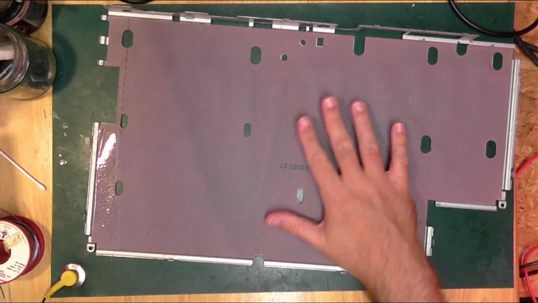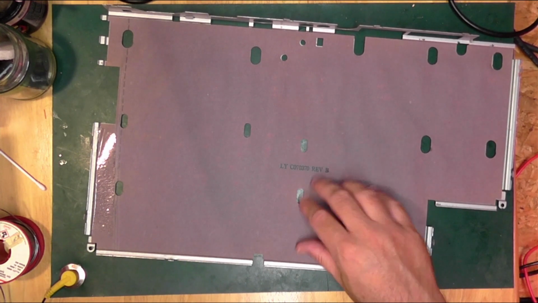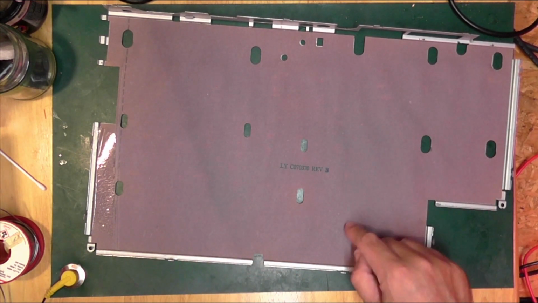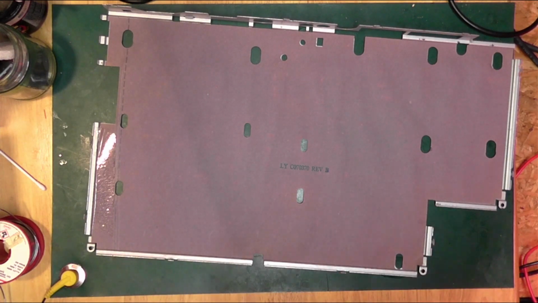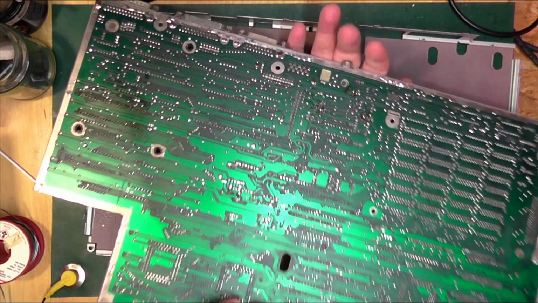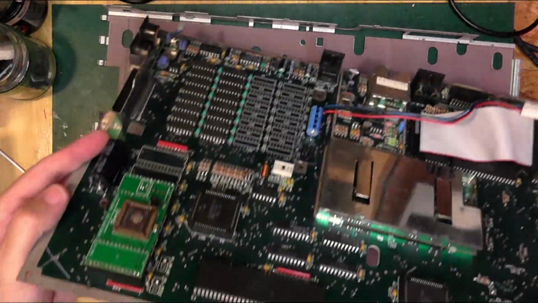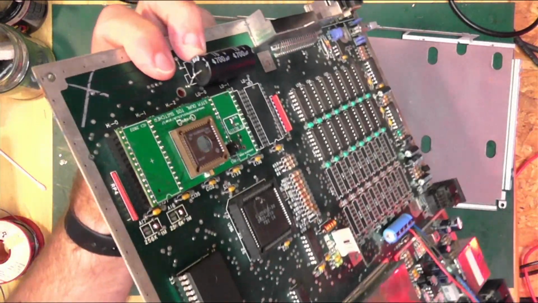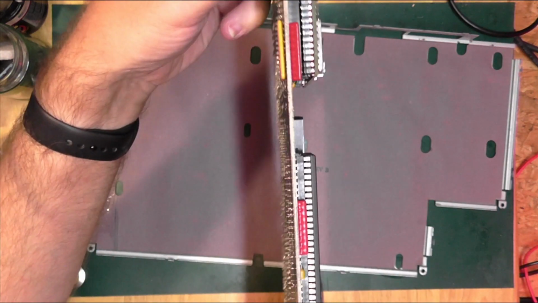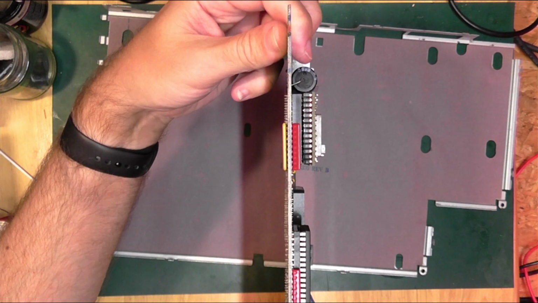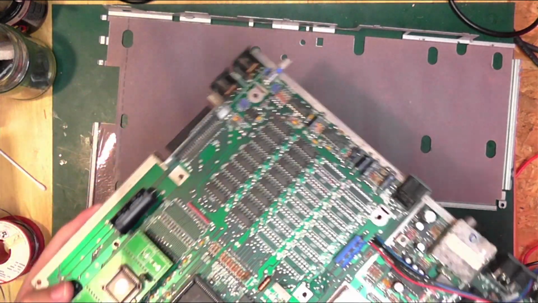The shielding itself has what feels like a cardboard insulation layer along here, which obviously is designed to stop all of the exposed pins that we saw on the back there shorting out against the shielding. So the question is, as we look along the board like that, is that sticking out too far for this to work?